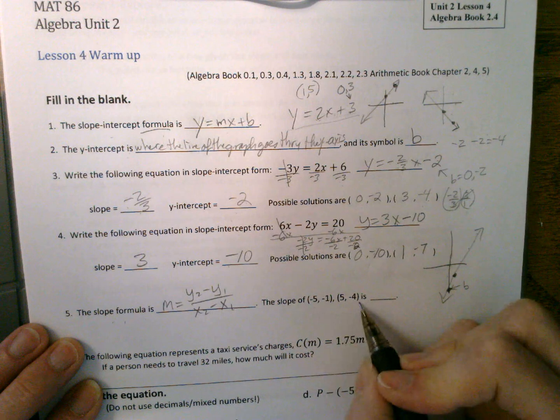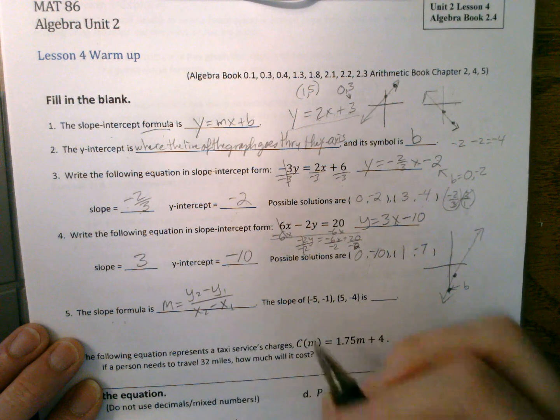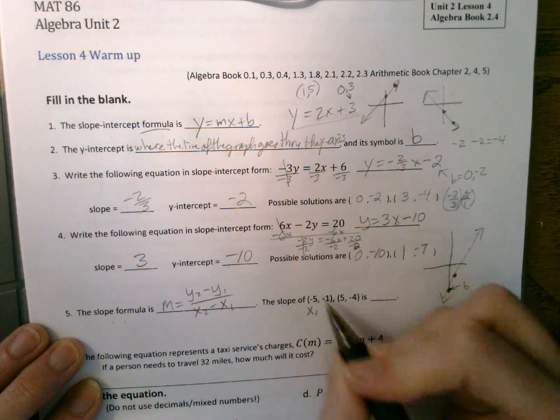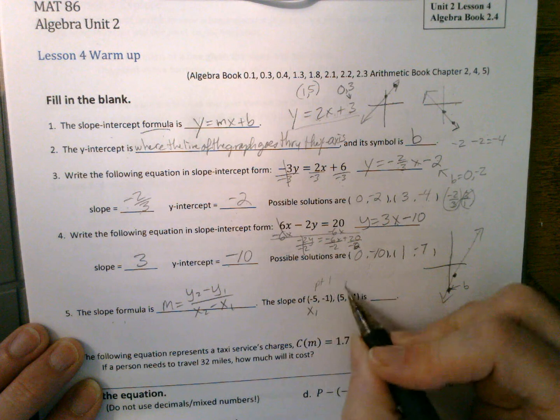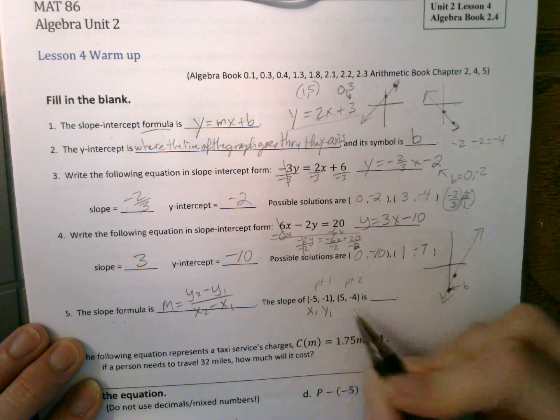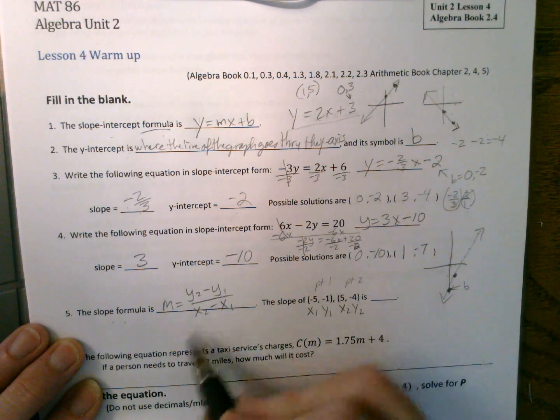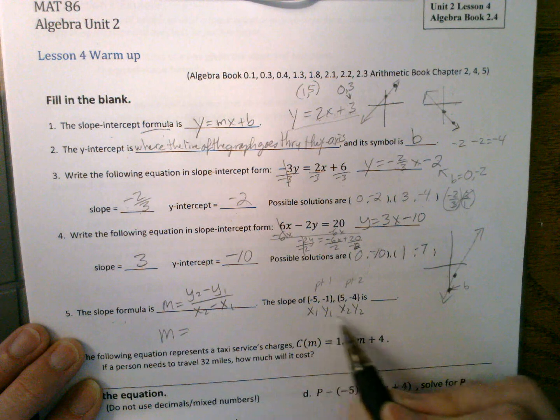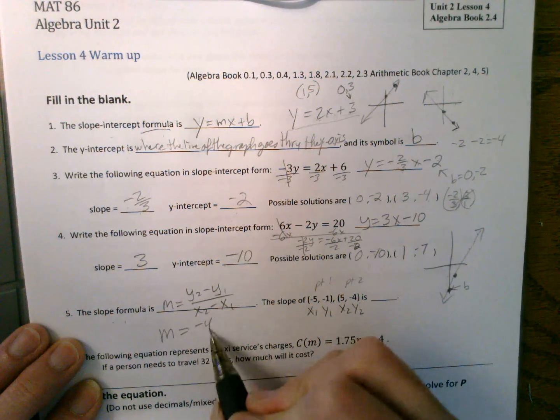So if you were given 2 points, the only thing you can do is start by finding the slope. So start by labeling. I'm going to decide this is point 1 and this is point 2. So this is an x1, y1. This is an x2, y2. And then plug into the formula for my slope. So y2 in this case is a negative 4.